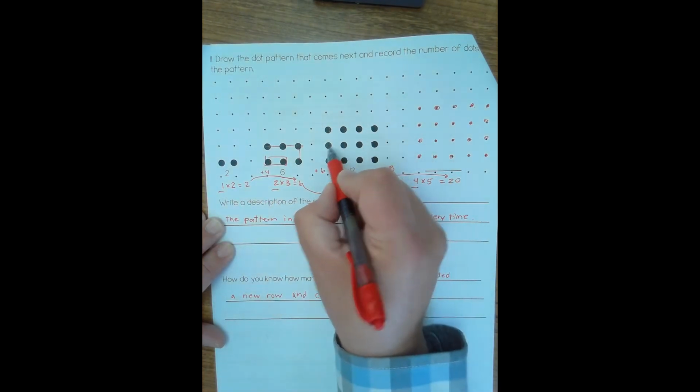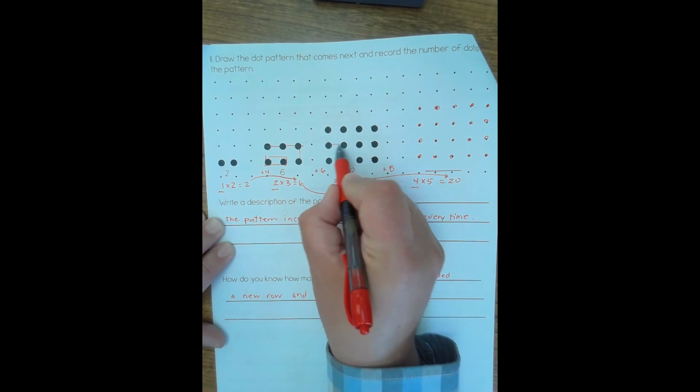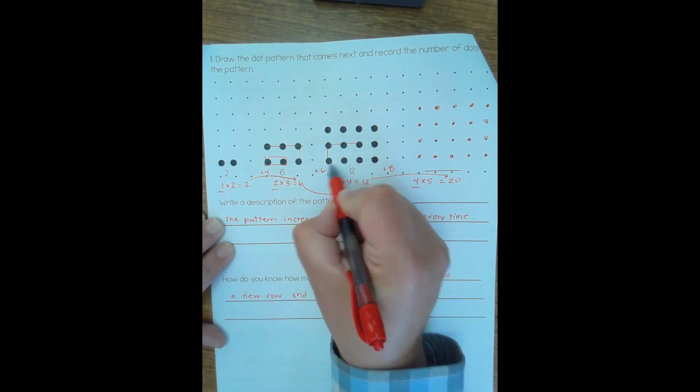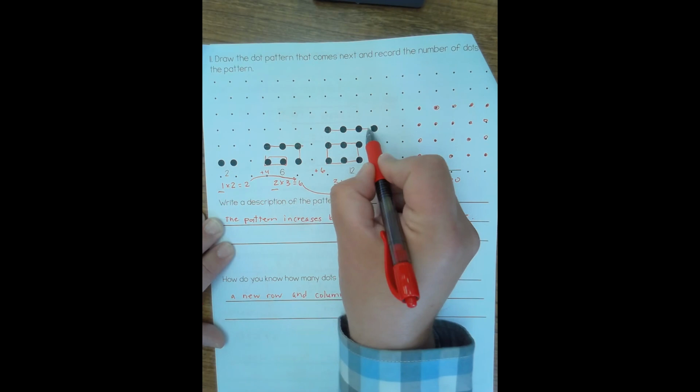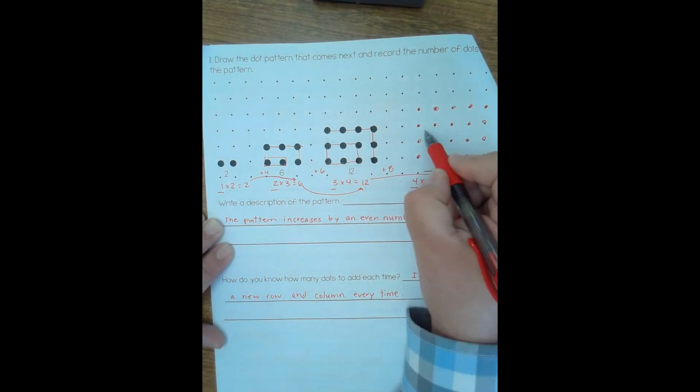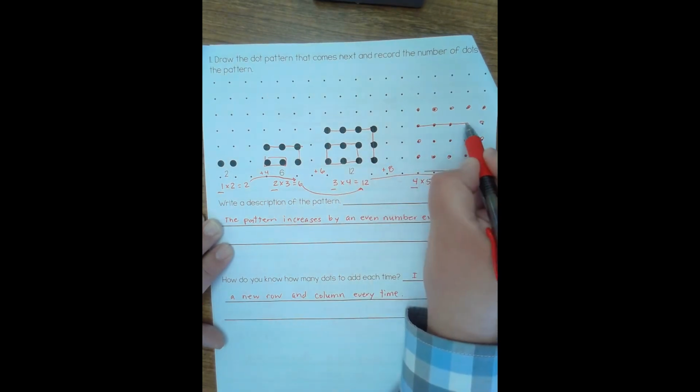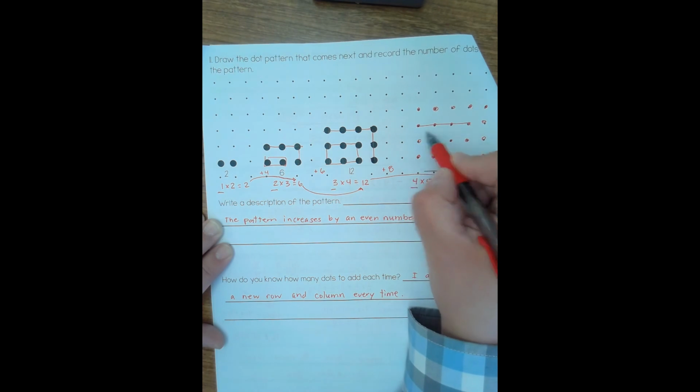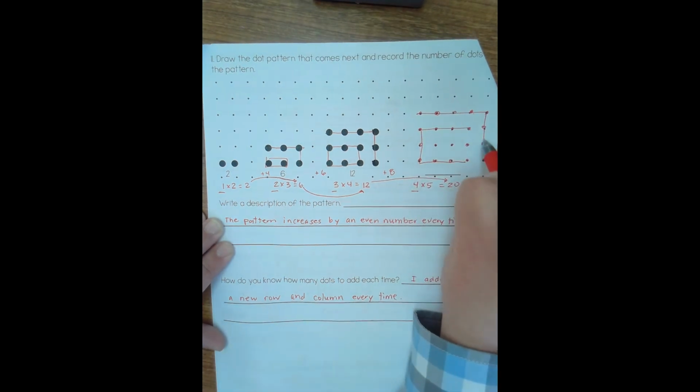So now we go with the one we started here, so we have this here. And again, we added a new row and a new column. And the same thing with the 4 by 5, we started with the 4 by 5, and then there we go, another row, another column.